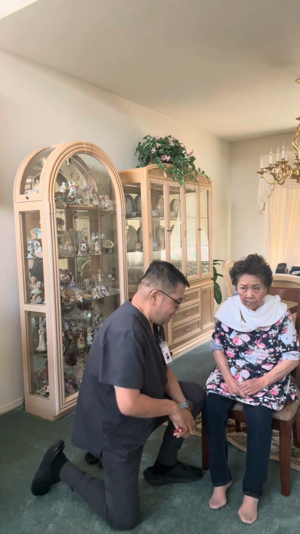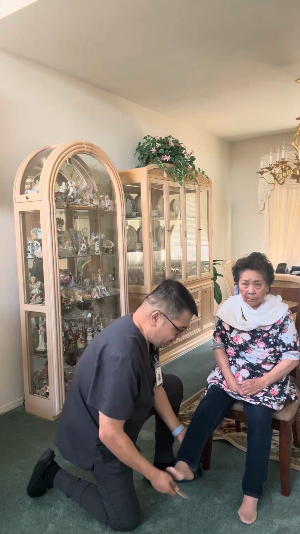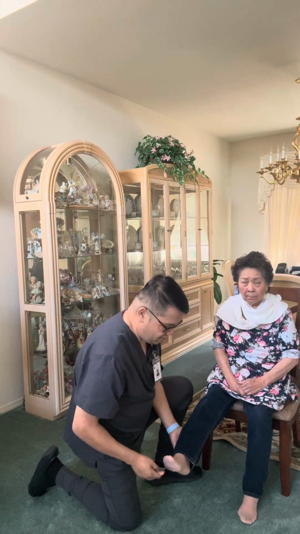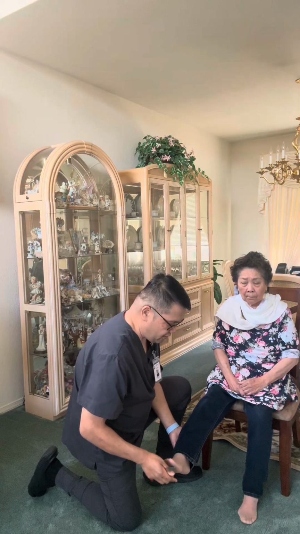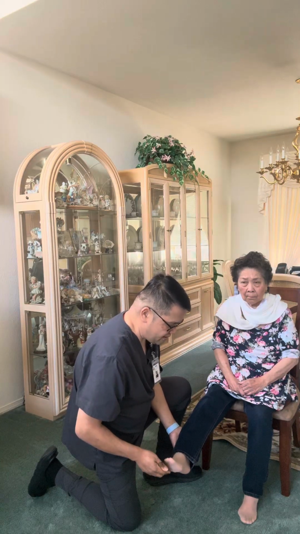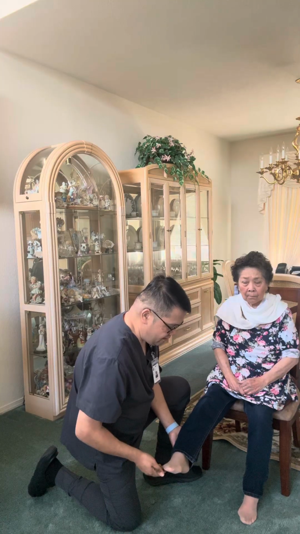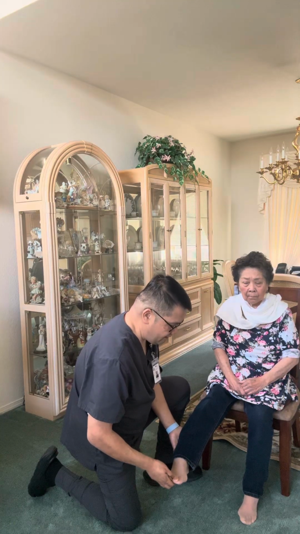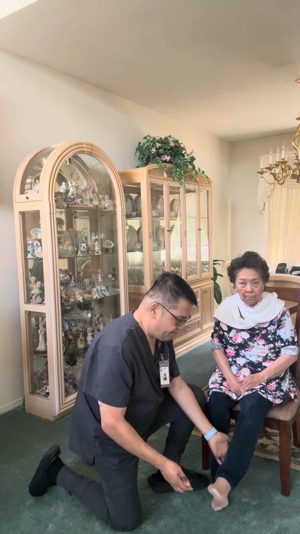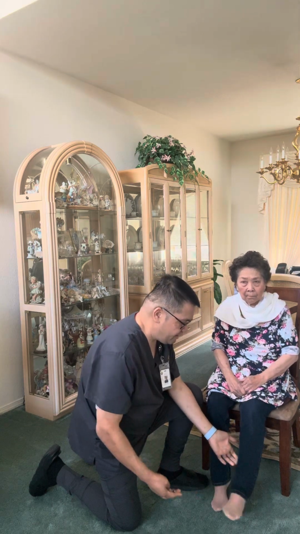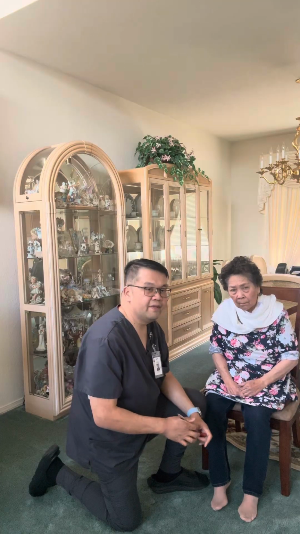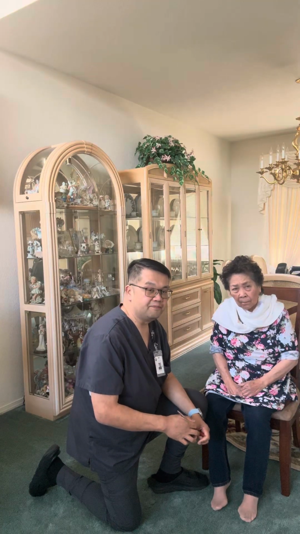So when we do this, we'll be touching the patient's the top of the leg. So we want the toes to curl in and not fan out, which is the positive Babinski. Okay. So the patient's toes curled in, so that is a good sign.